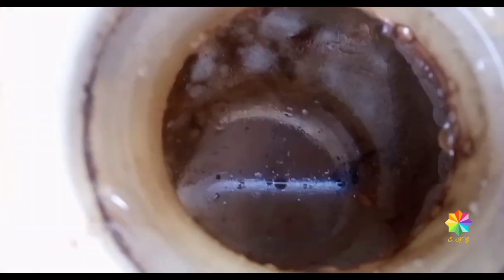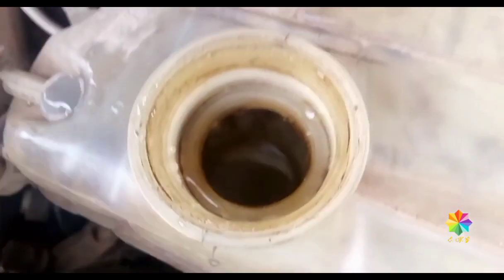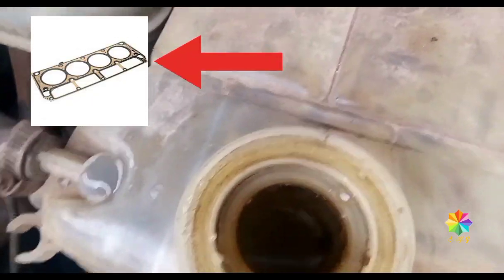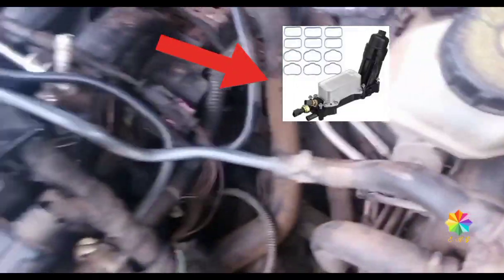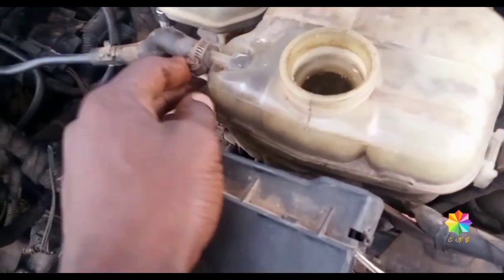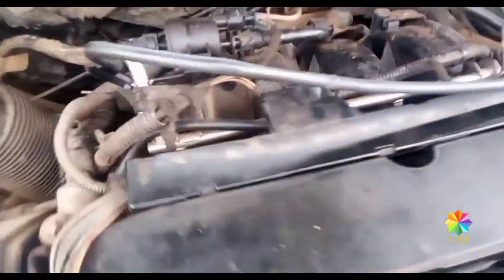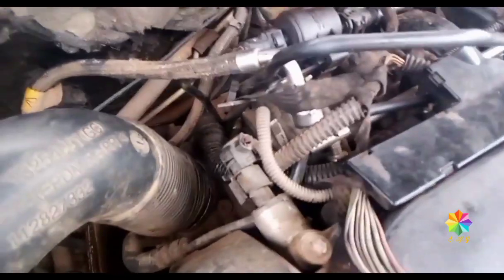The problem is only two. The head gasket got bent, it can cause that, and then the oil cooler got spoiled too. That one too can create that. So this connection is connected to the oil cooler. Over there, the oil cooler still got spoiled.